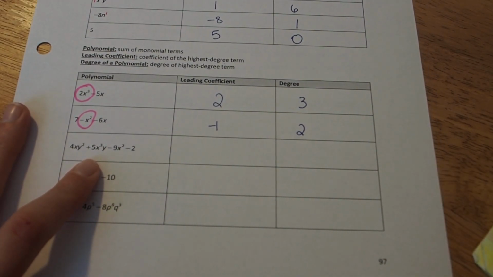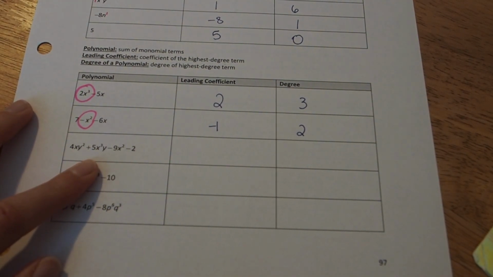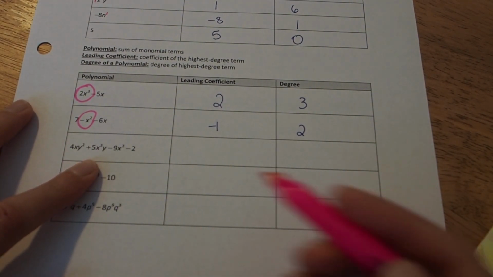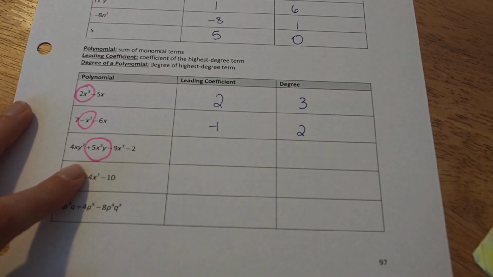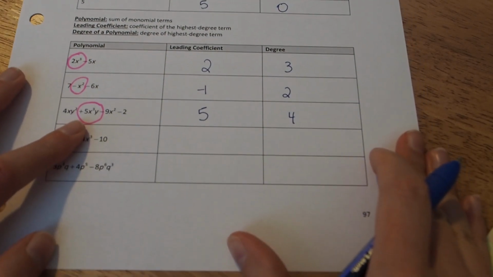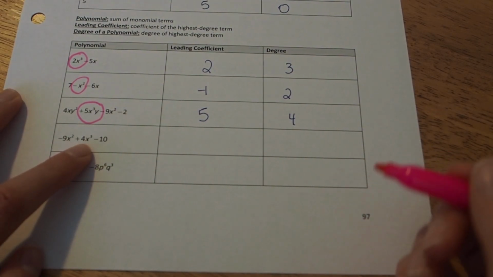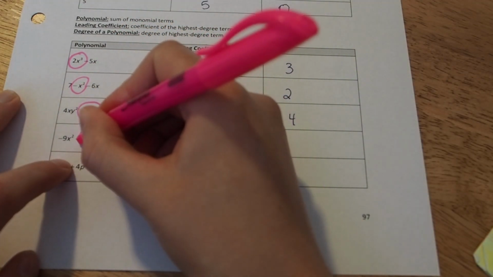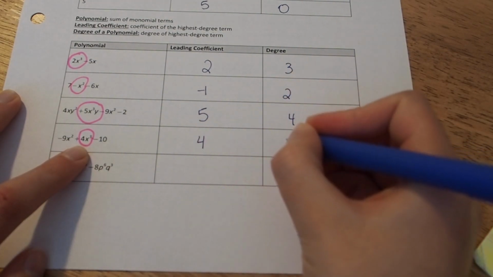If there's more than one variable, to be able to find the leading term, I need to add up the exponents to find the term that has highest degree. So if I look at the first two, 1 plus 2 is 3, 3 plus 1 is 4, 2, and 0. It's going to be this term here, the 5x cubed y. So the leading coefficient is 5, and the degree, 3 plus 1, is 4. The next one, the powers are x squared, x cubed, and no x. So again, the leading term is going to be the one with the highest power. The leading term is 4x cubed, so the leading coefficient is 4, and the degree 3.